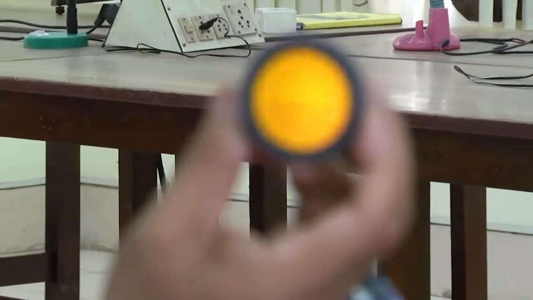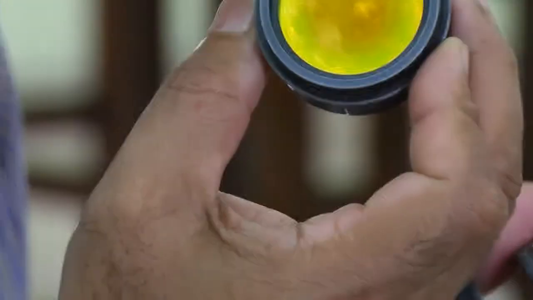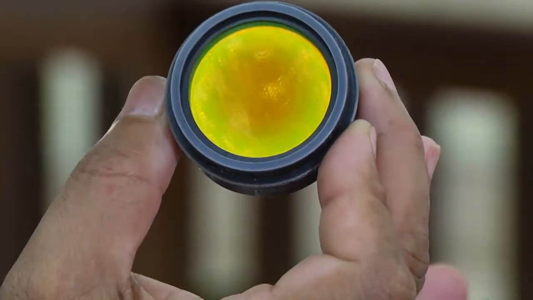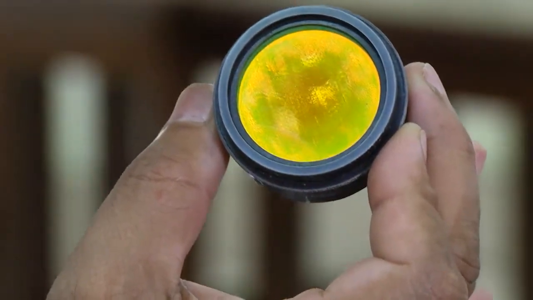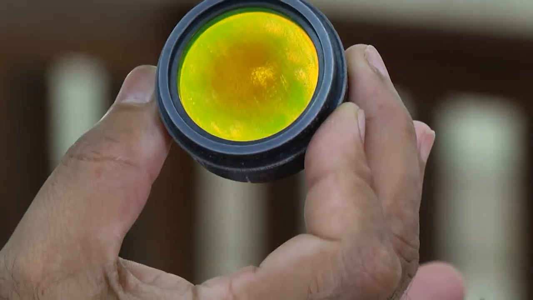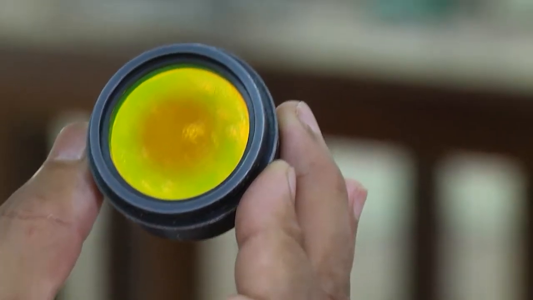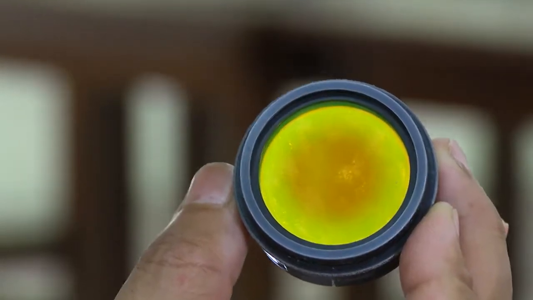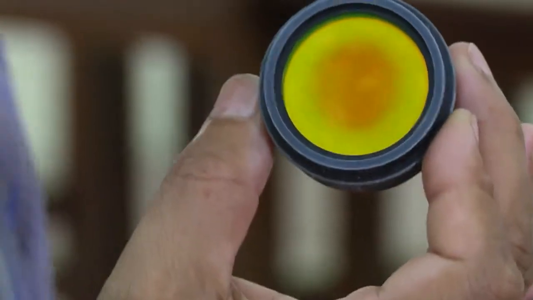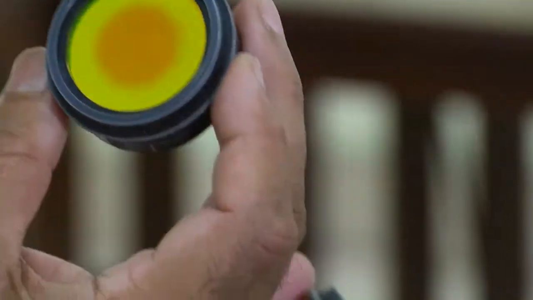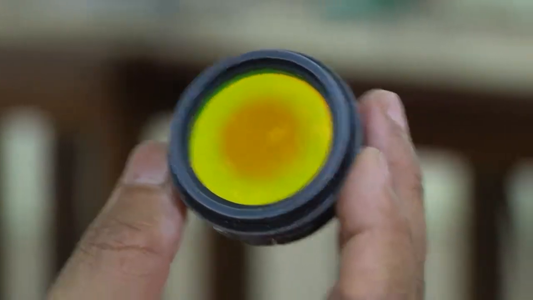You see, this looks yellowish. The sodium D lines have a wavelength of around 590 nanometer, and that is the yellow color.